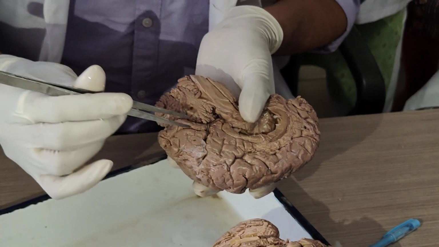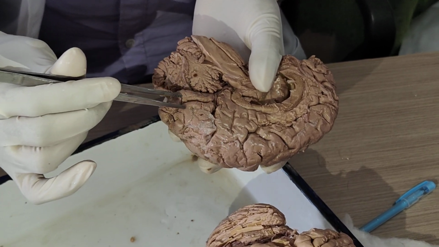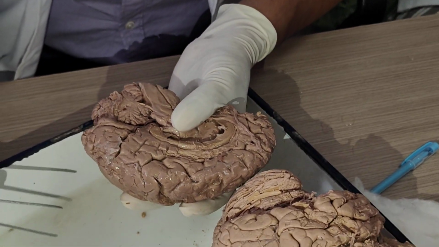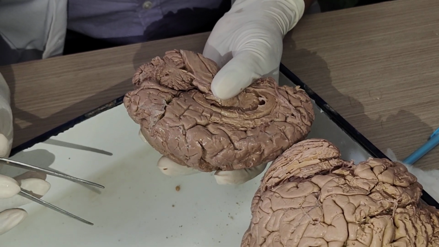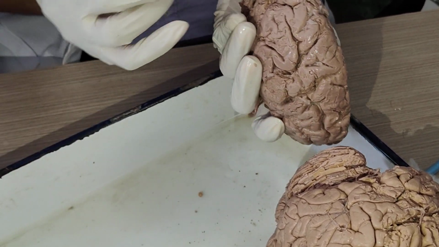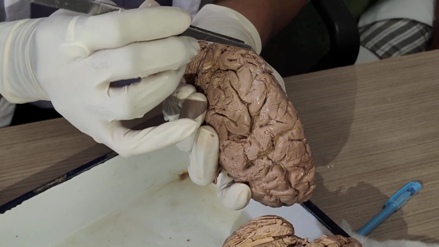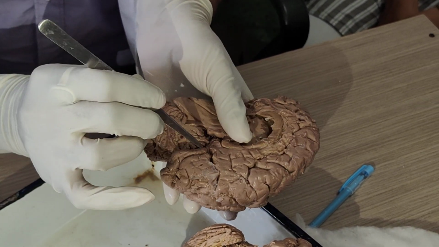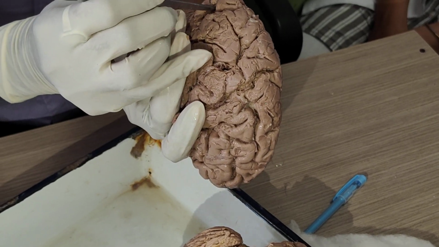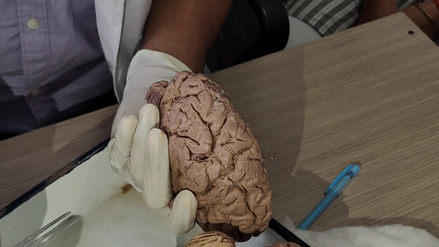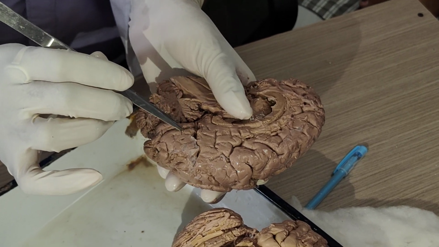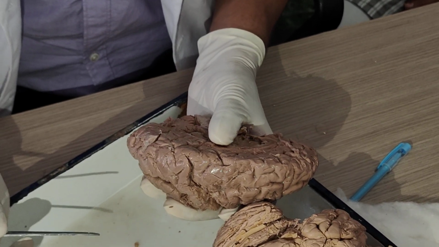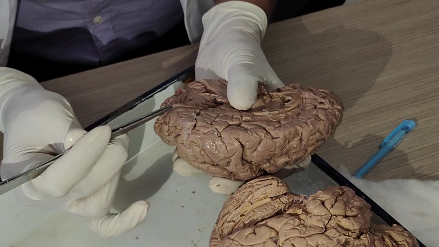Calcarine sulcus. Along the lips of the calcarine sulcus we have area 17, which is the primary visual cortex. It even extends onto the superolateral surface, around the post-calcarine sulcus. This part of the calcarine sulcus, which extends to the superolateral surface, is known as the post-calcarine sulcus. So around the lips of the calcarine and post-calcarine sulcus, we have area 17, which is the primary visual cortex.